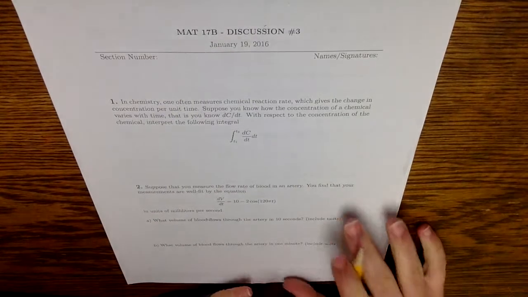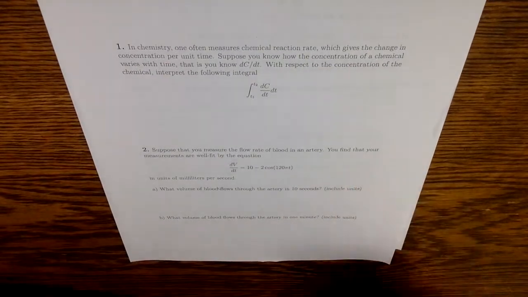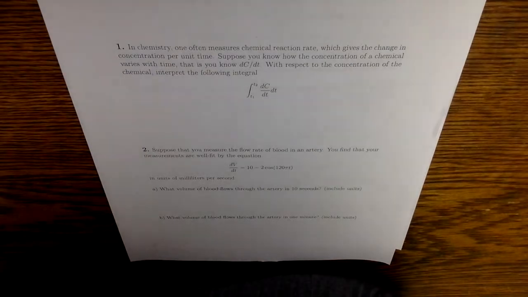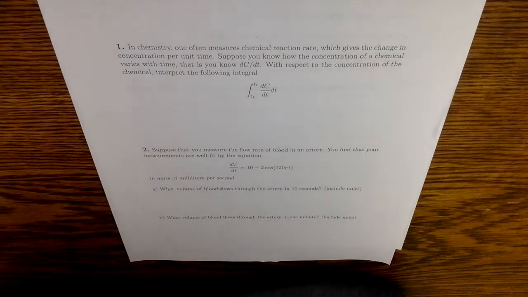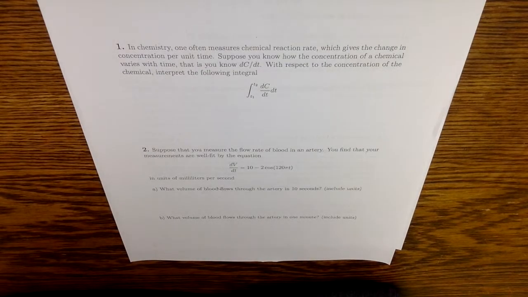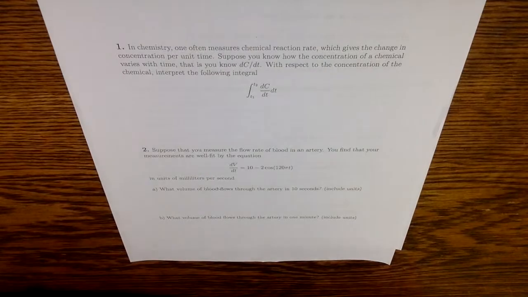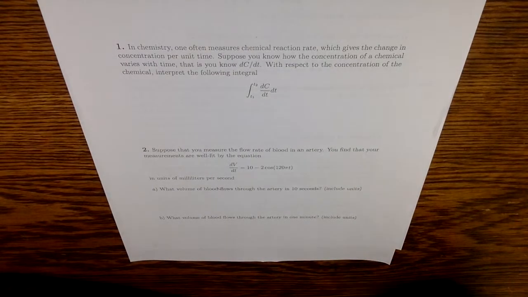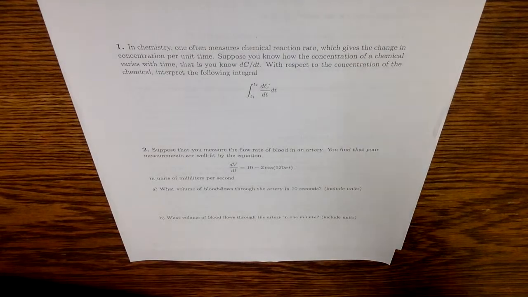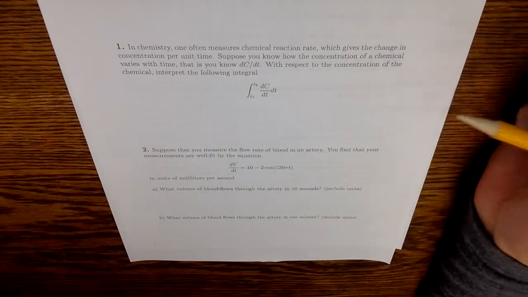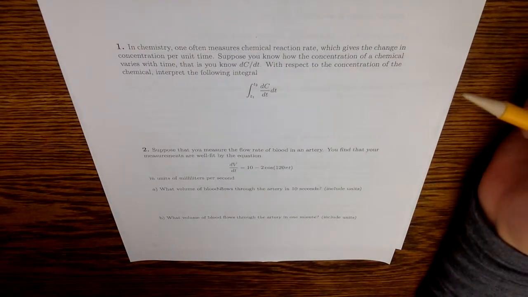Okay, the first problem asks: in chemistry, one often measures chemical reaction rate, which gives the change in concentration per unit time. Suppose you know how the concentration of a chemical varies with time, that is, you know dc/dt, the derivative of c with respect to t. With respect to the concentration of the chemical, interpret the following integral. The integral is from T1 to T2 of dc/dt, integrating with respect to t.